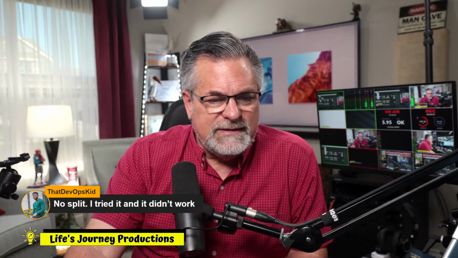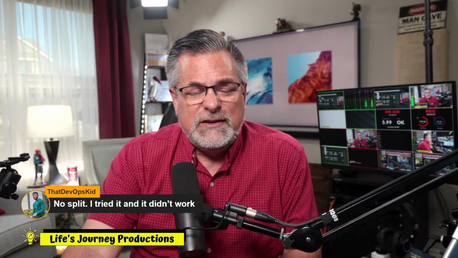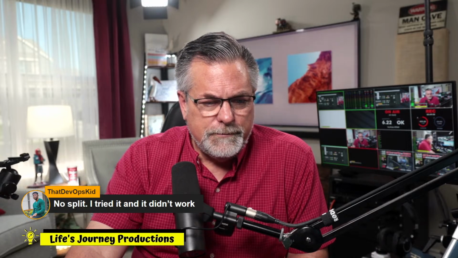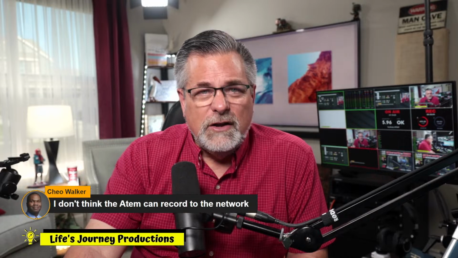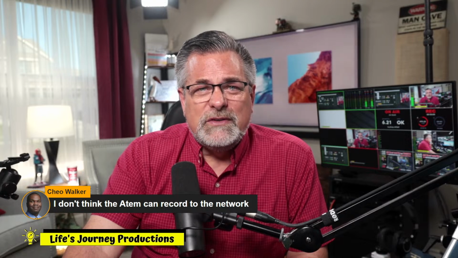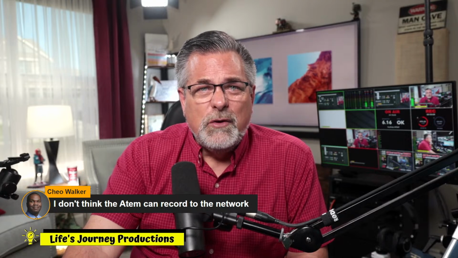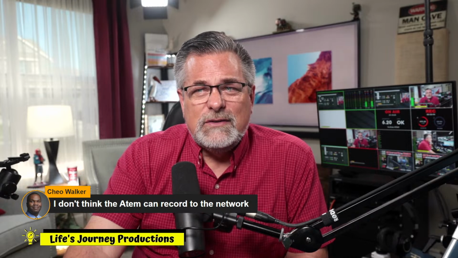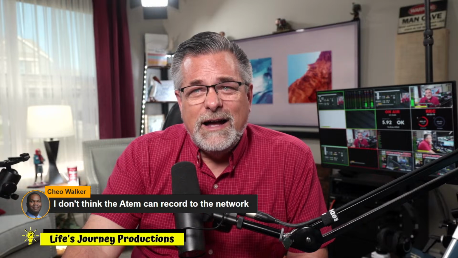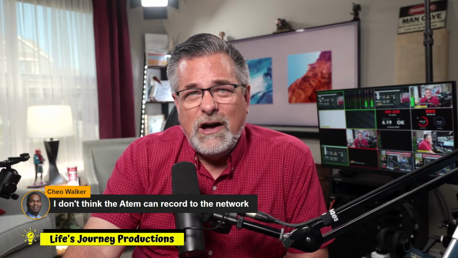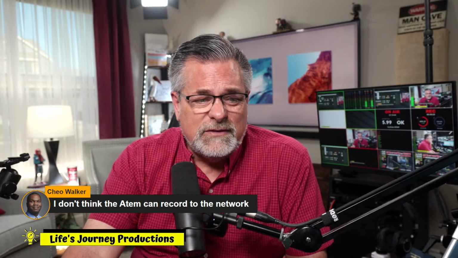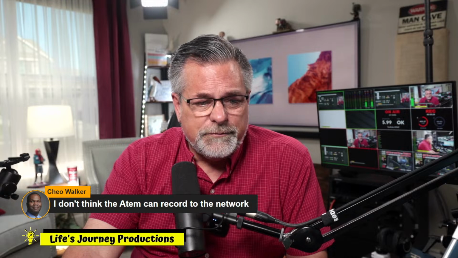The Dev Op Kid says no split. Yeah, you can't split the USB-C out for sure to 2 monitors. Chio doesn't think the ATEM can record. Again, that's the 9.5 update, which was designed so you could ingest recordings directly into DaVinci Resolve. So I would think if it can ingest into DaVinci Resolve, you should be able to record in DaVinci Resolve at the same time. I don't know. I don't use DaVinci Resolve, so we'll just have to see.